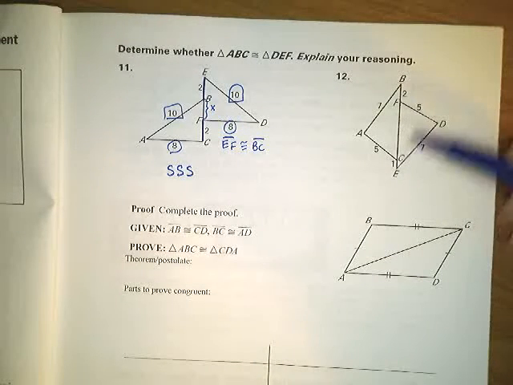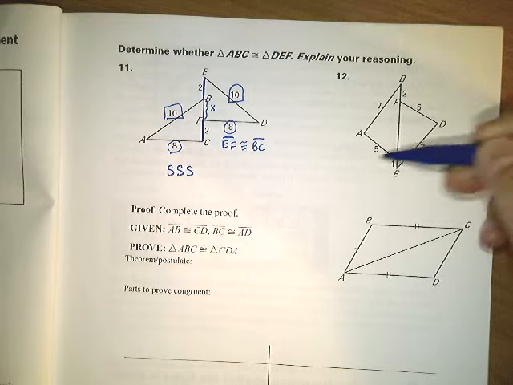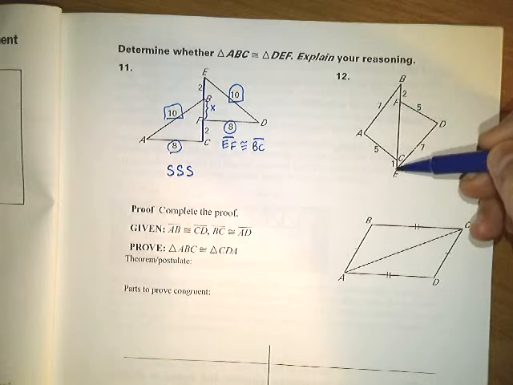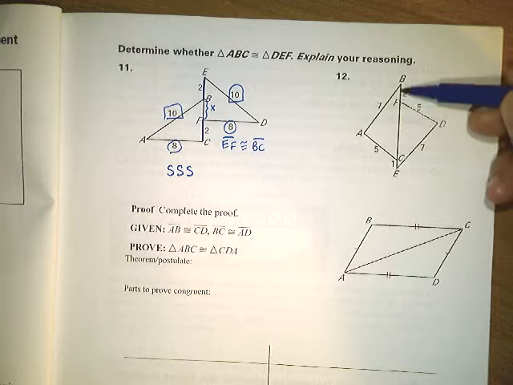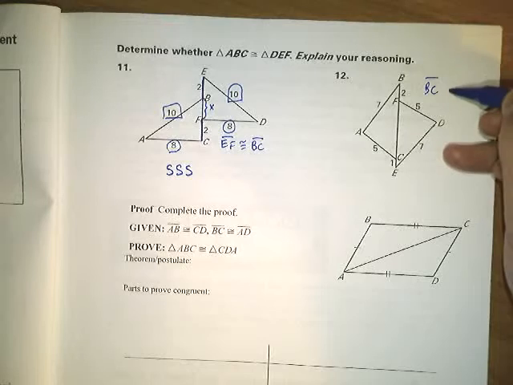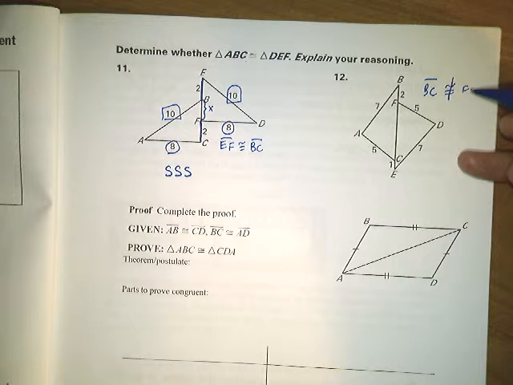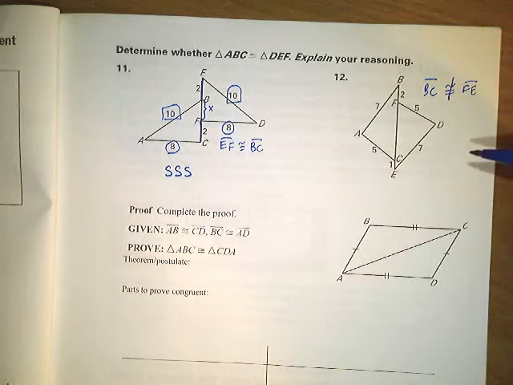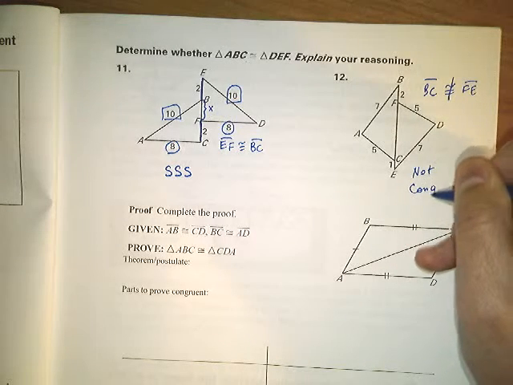Now this one fails in that regard because even though you have a pair of congruent 7 side lengths and a pair of congruent 5 side lengths, we can't use the same concept here because from F to E is 1 plus our unknown section, and from B to C is 2 plus our unknown section. So BC is not congruent to FE. So we would be able to say, well, it doesn't look like these two triangles are congruent.